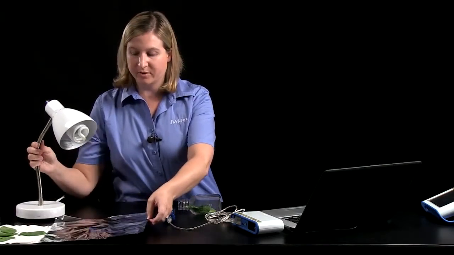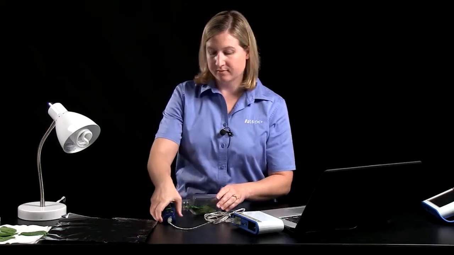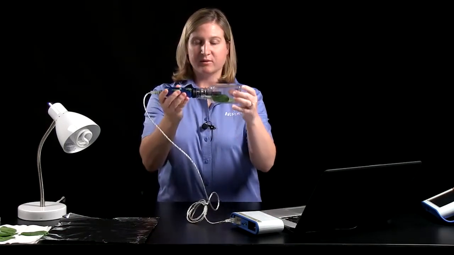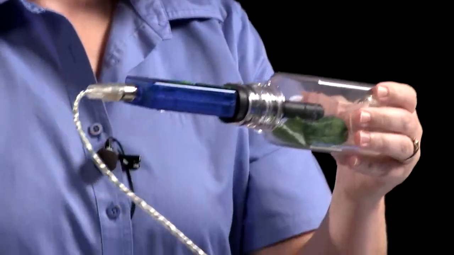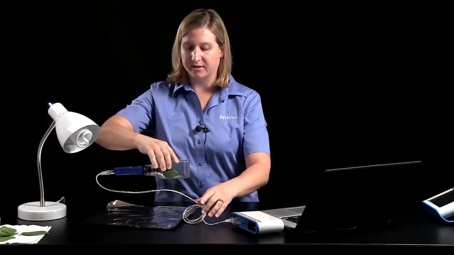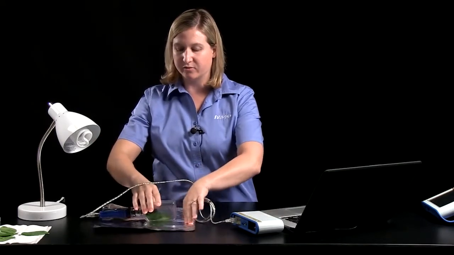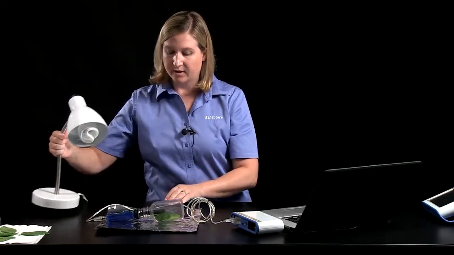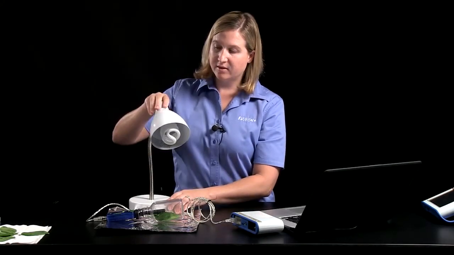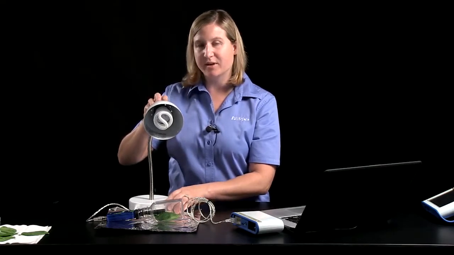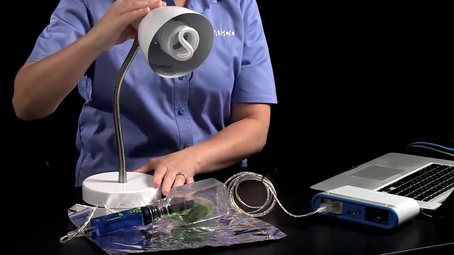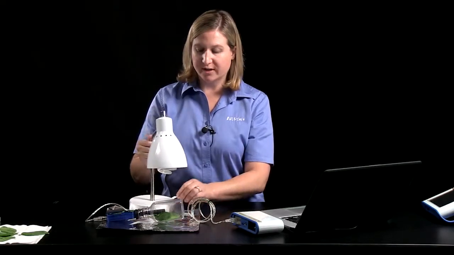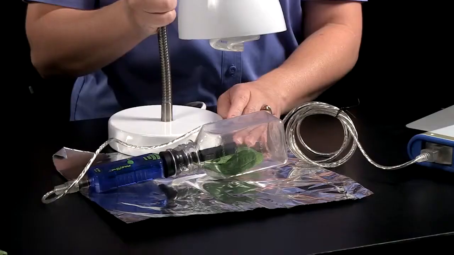I'm going to take a square of aluminum foil, plug my sampling bottle with the spinach leaves inside with the carbon dioxide sensor. I'm going to place the sensor and the bottle flat on top of the piece of foil. Then I'll arrange my light. I've put into the desk lamp here a compact fluorescent light bulb. And I'll adjust the light so it will shine directly on the leaves within the sampling bottle.